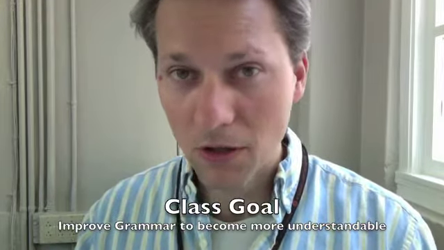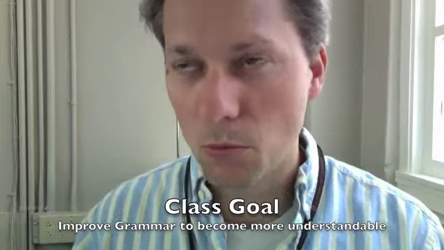So if I read an article or read something from my textbook, I need to be able to explain in writing what I read and what those main ideas were. And our final class goal is to improve my grammar to help my writing become more understandable. Again, it's going to be really difficult in 7 weeks to get perfect grammar, but we can improve it so that our writing is clearer and easier for people to understand.